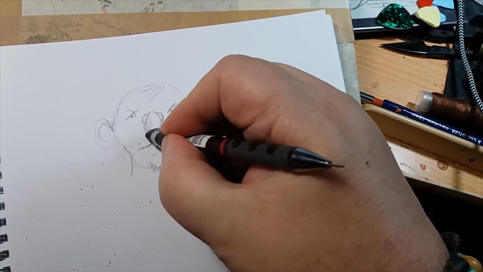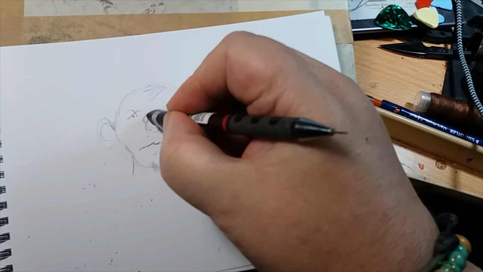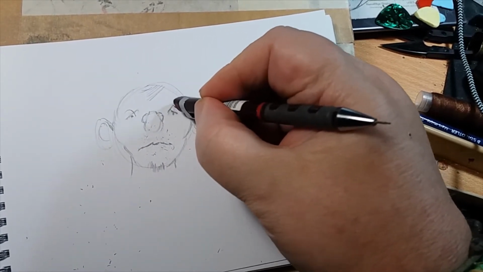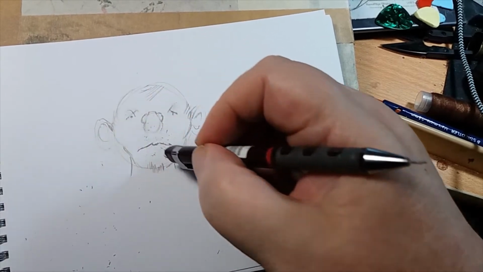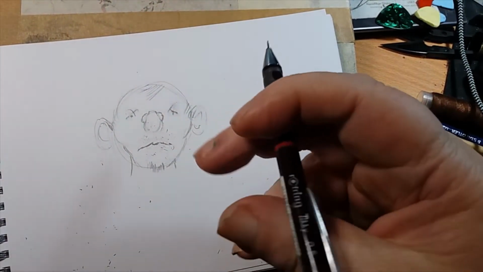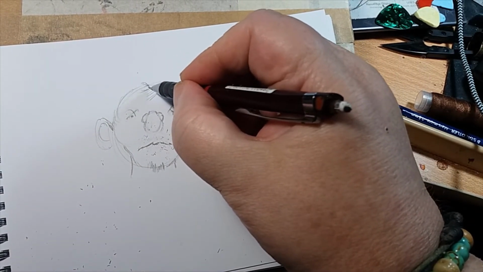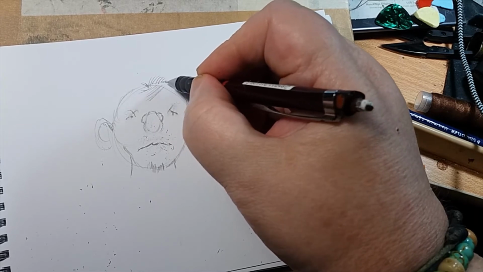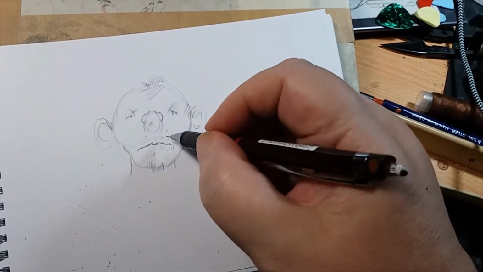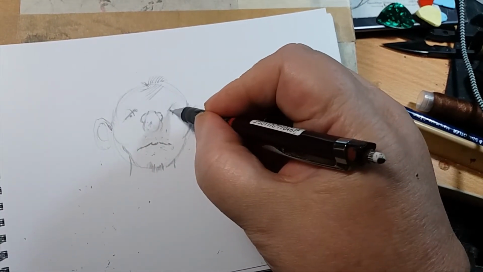Don't be afraid to use an eraser to change things. I've often changed things because what I try and do is I try and fix in my head what I want to draw, and then it's a question of drawing from there really, and trying to put that down on a piece of paper.